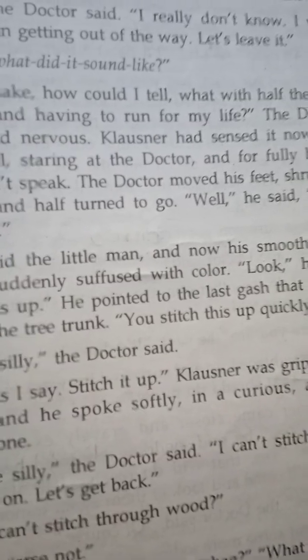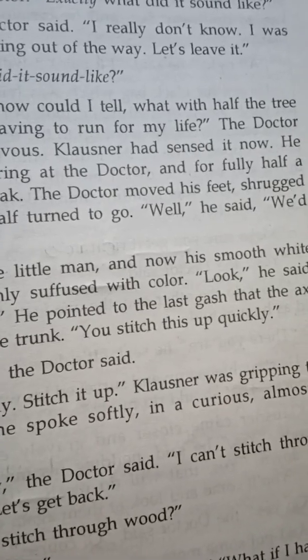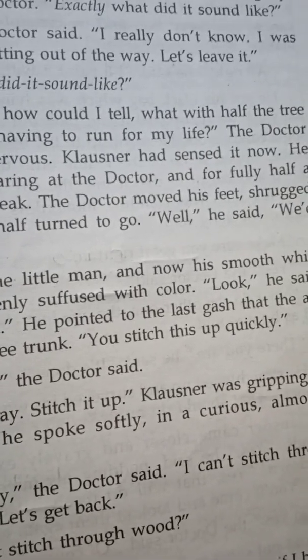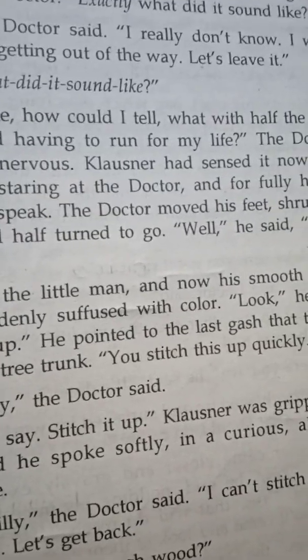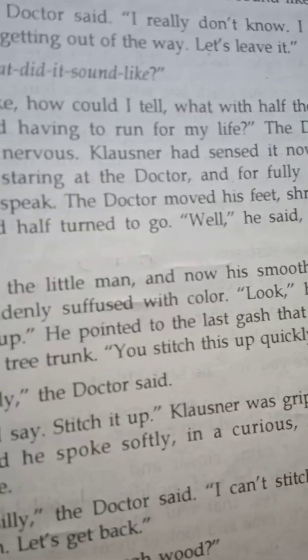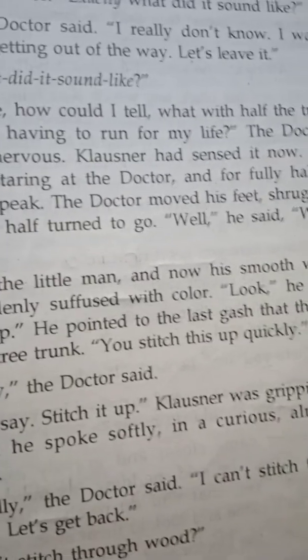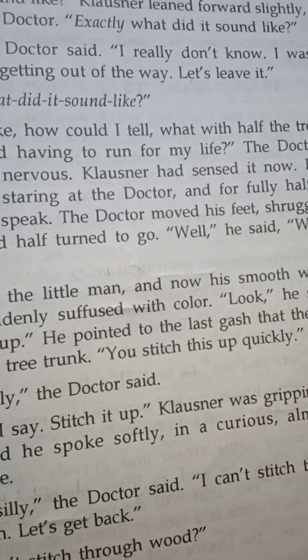"Have you got any iodine in your bag?" Now Losner is asking the doctor, have you got any iodine in your bag? "What if I have?" "Then paint the cut with iodine." Now Losner is telling that if you cannot stitch, then paint this cut with iodine. "It will sting, but that cannot be helped." "Now, look," the doctor said, and again he turned as if to go. "Let's not be ridiculous. Let's get back to the house and then paint the cut with iodine."